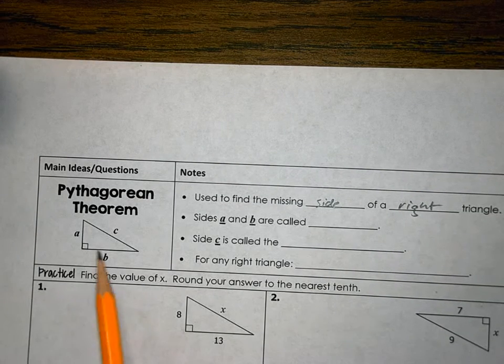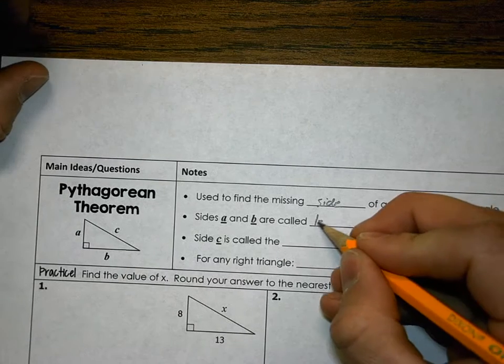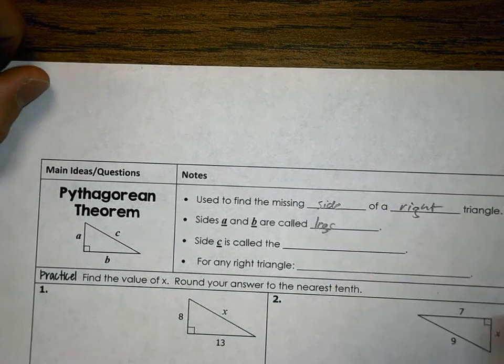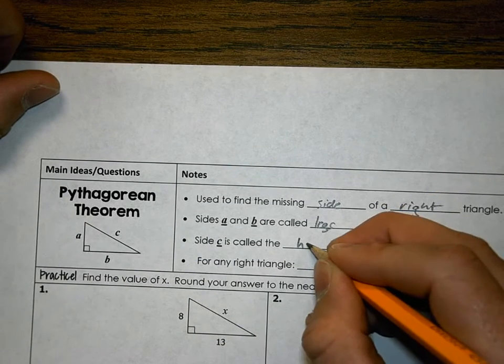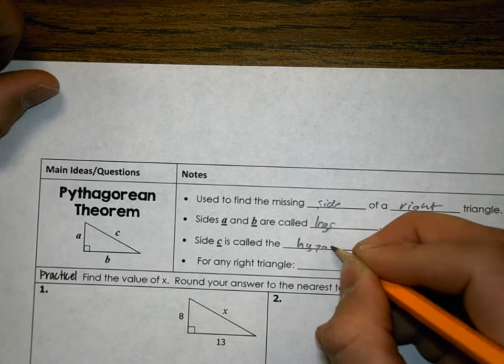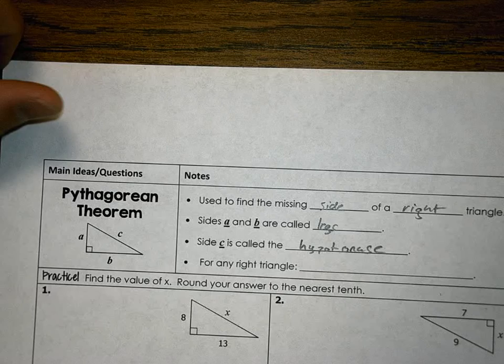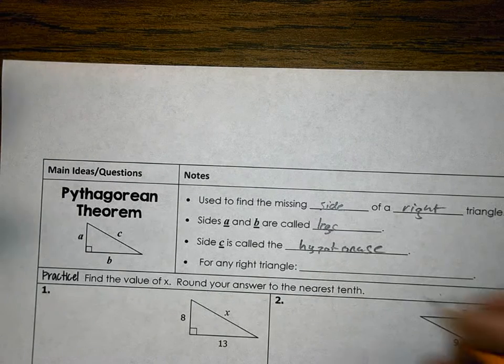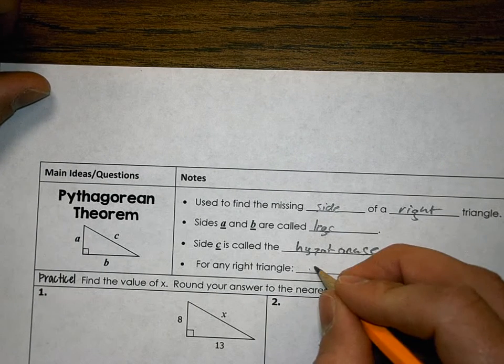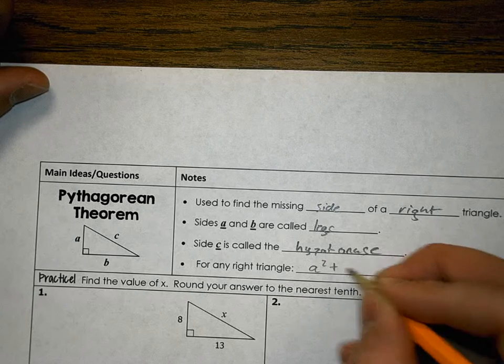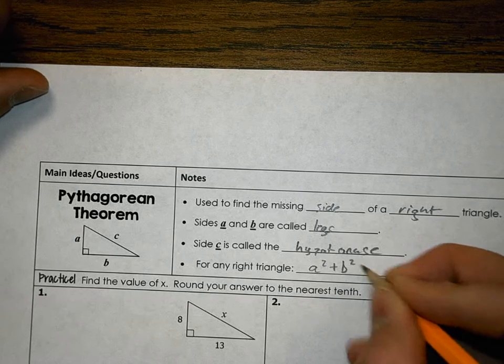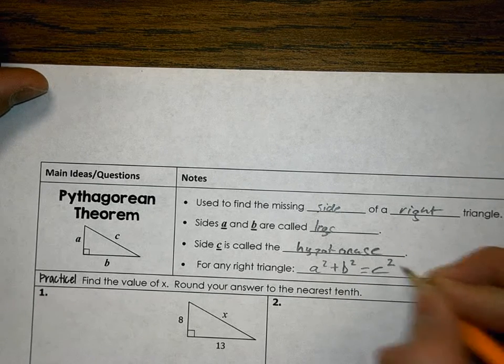Okay, sides A and B right here are called legs. Side C is called the hypotenuse. So for any right triangle, the Pythagorean theorem says leg squared plus leg squared will equal hypotenuse squared.